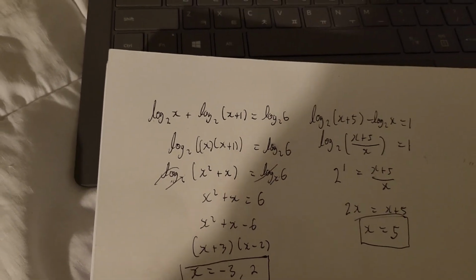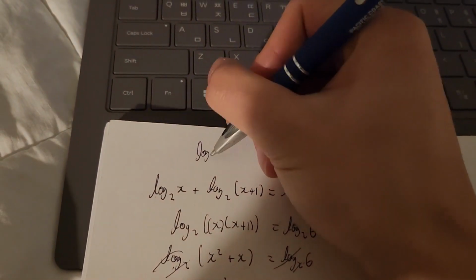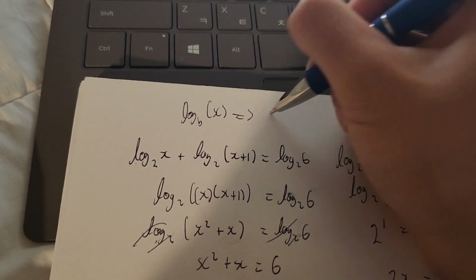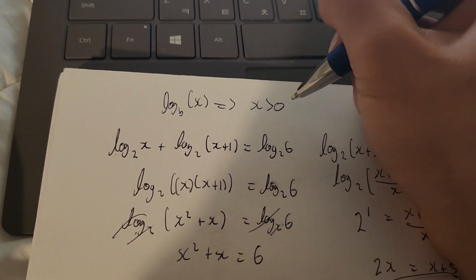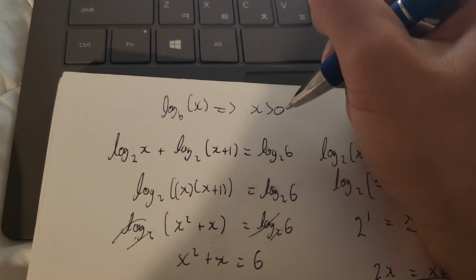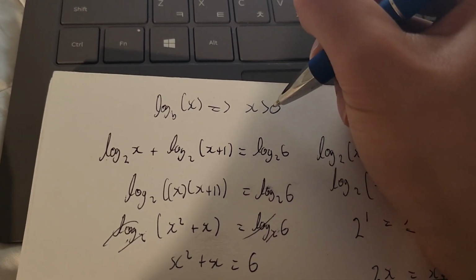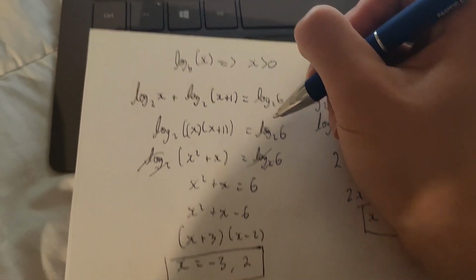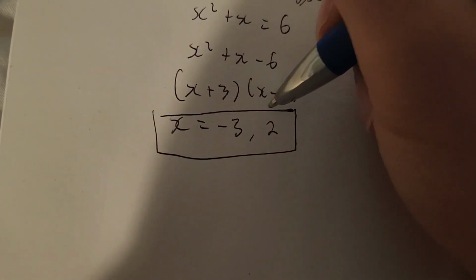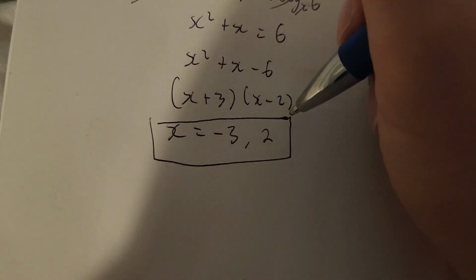So remember, log base of x implies that x has to be greater than 0, okay? It can never be negative. Just remember that. And it can't be 0 either. It just has to be bigger than 0, all right? And we have two solutions here. What is less than 0, though? And what is actually greater than 0?